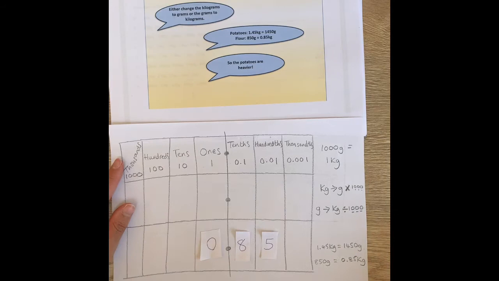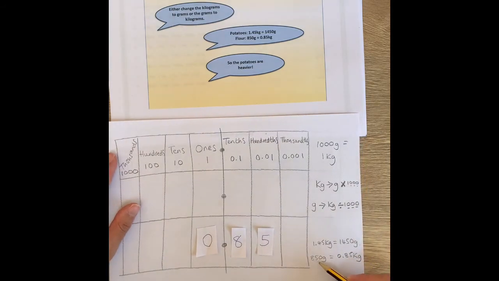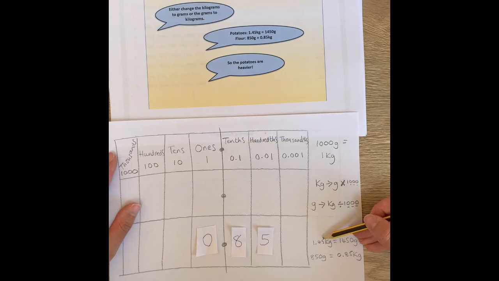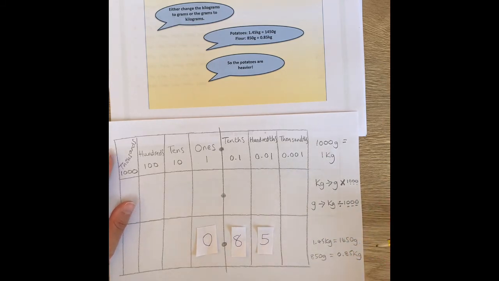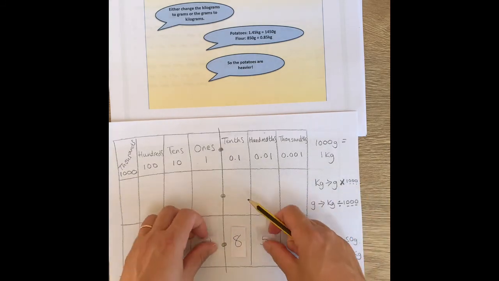So I can now compare my numbers. I've got 850 compared with 1,450. I've got 1.45 kilograms compared with 0.85. I can order them now very easily, and I know that the potatoes are heavier.